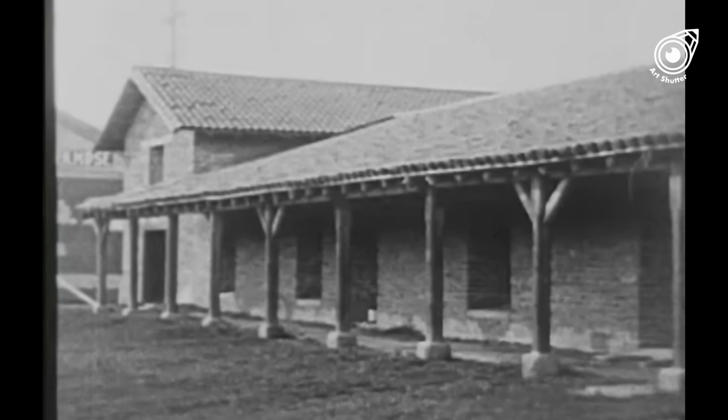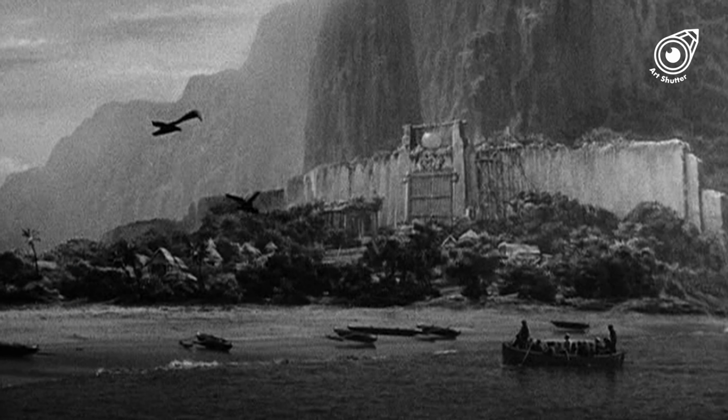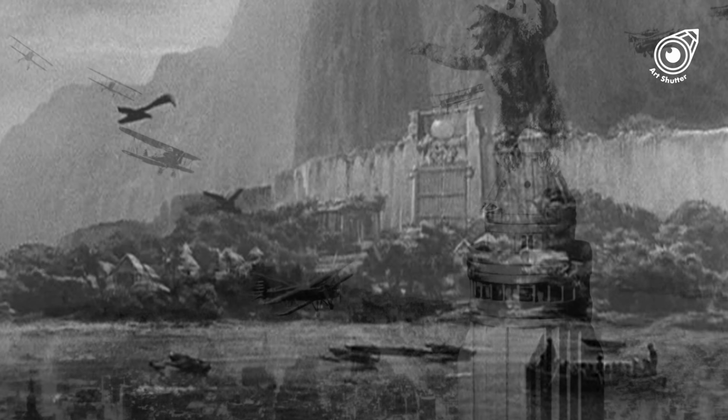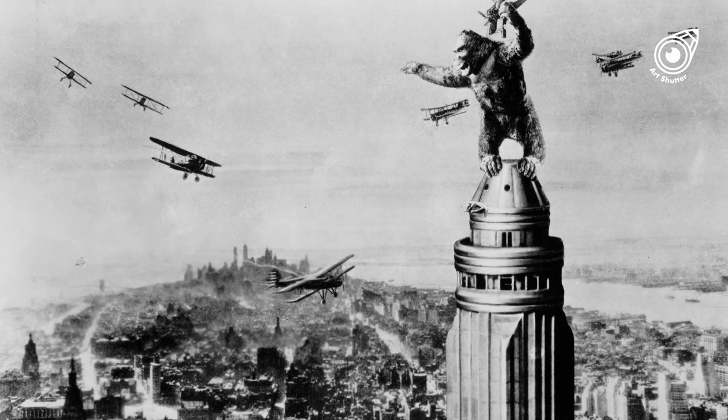Matte painting was also used with miniatures or models, which were placed between the background and the sheet of glass. Later, this technique was used to create backgrounds such as barracks, castles, or islands in movies like King Kong or Dracula.